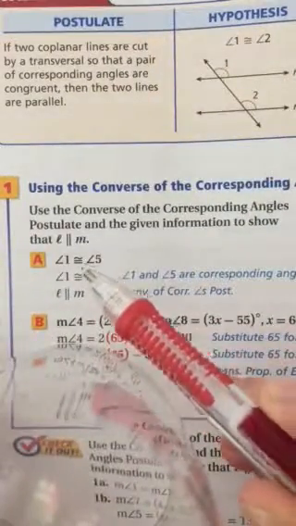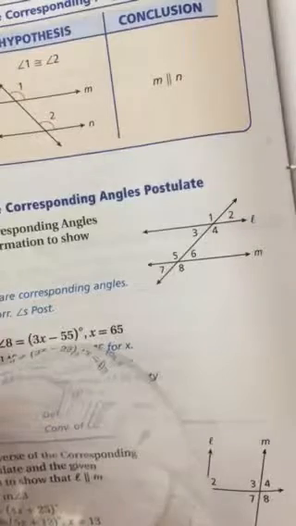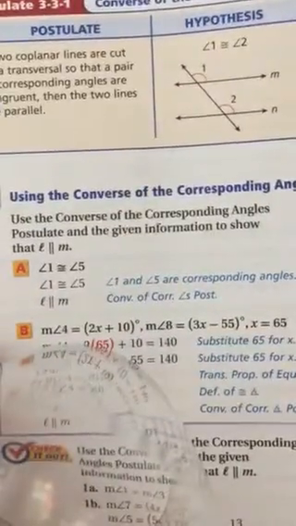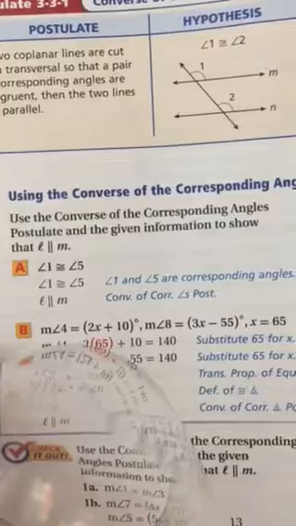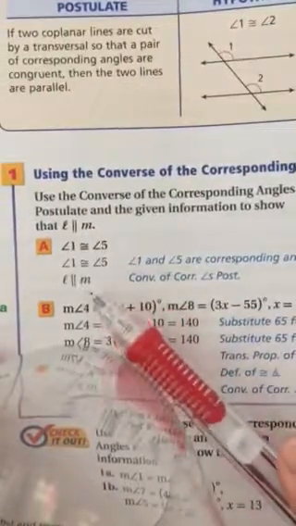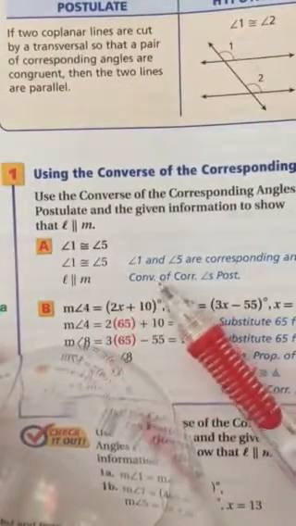Because they're corresponding angles, and because the problem tells us that they are congruent, then we use the converse of the corresponding angles postulate to say that line L is parallel to line M. So our reason would be line L is parallel to line M based on the converse of the corresponding angles postulate. You can see that right here.